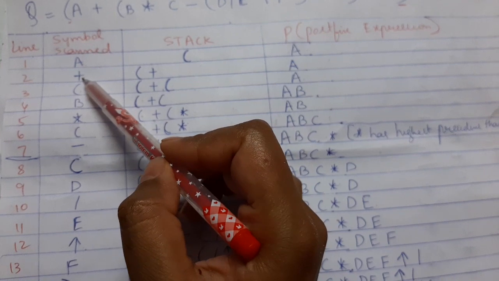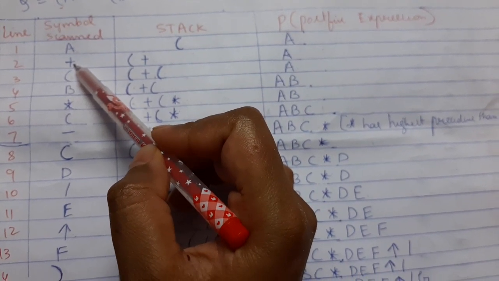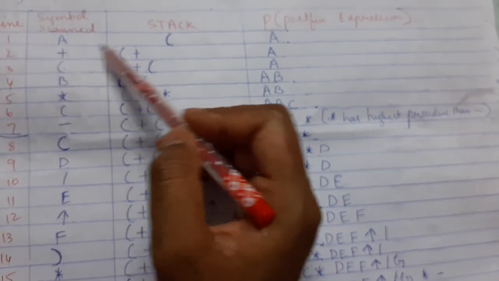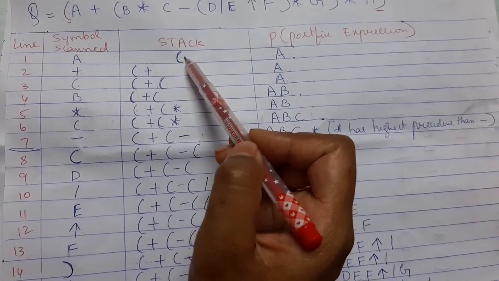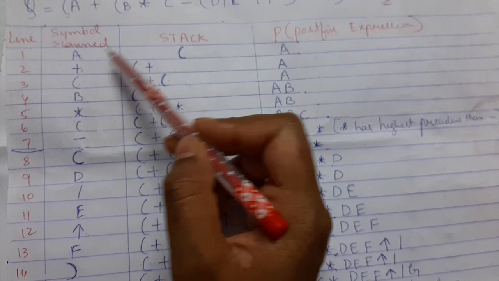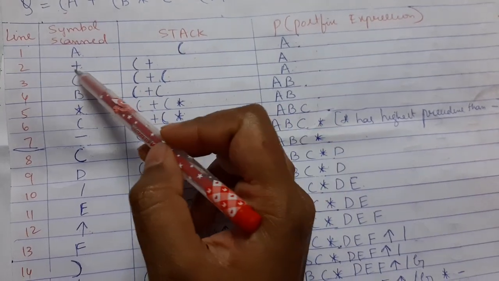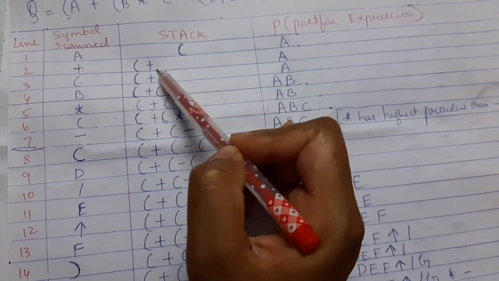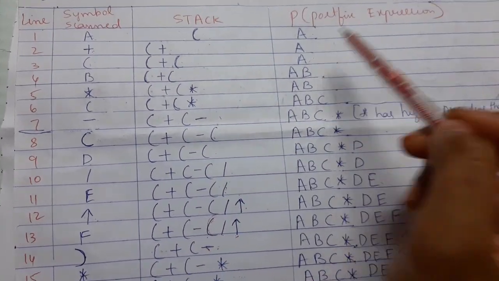Next is plus. When you encounter operators, that operator has to be pushed onto the stack, correct? So before pushing, you have to compare. Now you can see that there are no operators on the stack to compare. When there are no operators to compare, you just put this plus on the top of the stack. The postfix expression remains as it is.